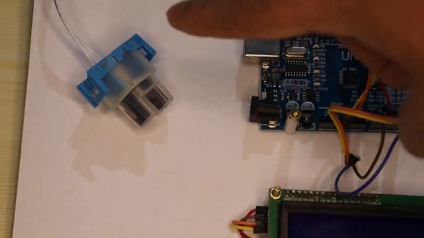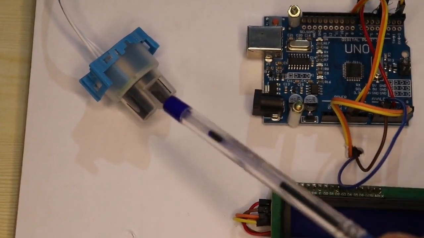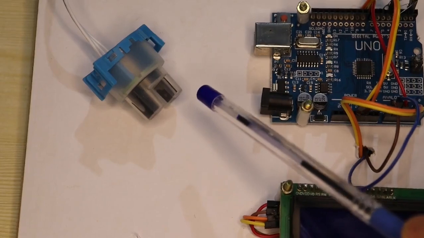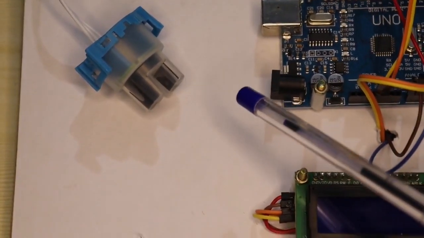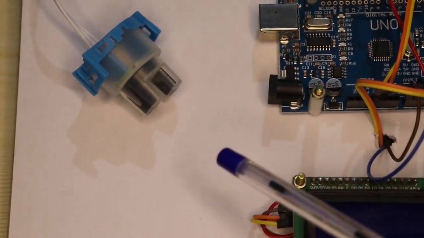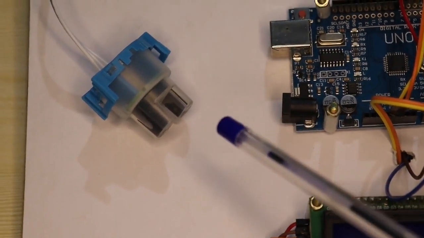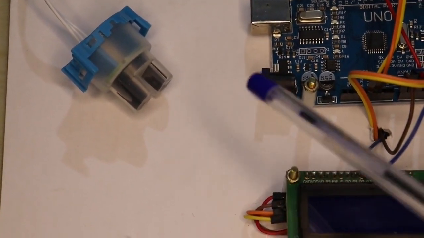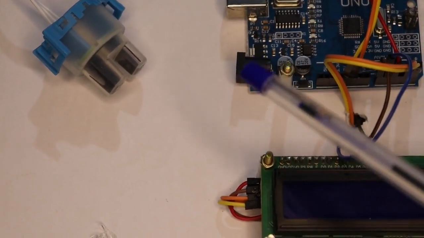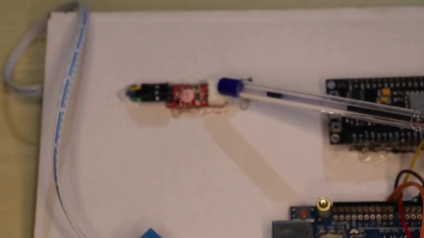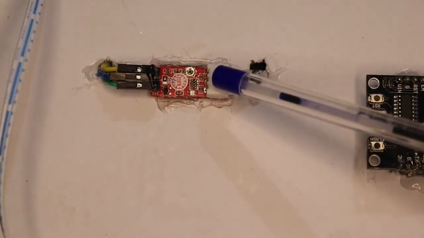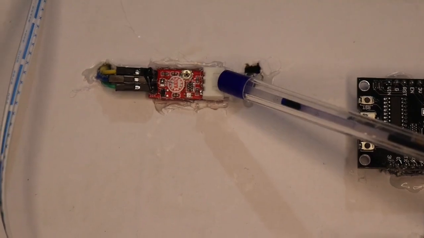This is the turbidity sensor. The turbidity sensor is used to measure the relative clarity of liquid. It is an optical characteristic of the liquid. The turbidity is measured in terms of NTU. NTU means nephelometric turbidity unit. This is the converter which will convert the voltage signal to analog signals, which we are connecting here.